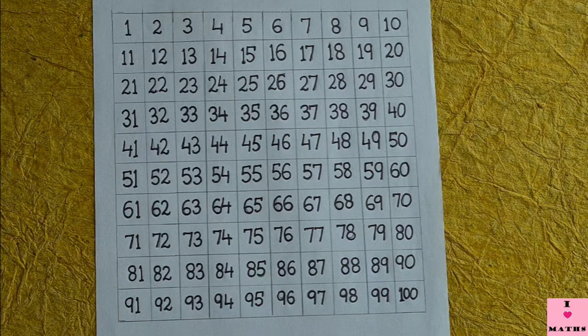Like this, I took another paper which was brown in color. On that paper also I made a similar grid and I wrote numbers on that grid. After that, I cut the multiples of 2 on that paper. And I am going to show you how I cut the multiples of 2 by keeping that paper on this paper.